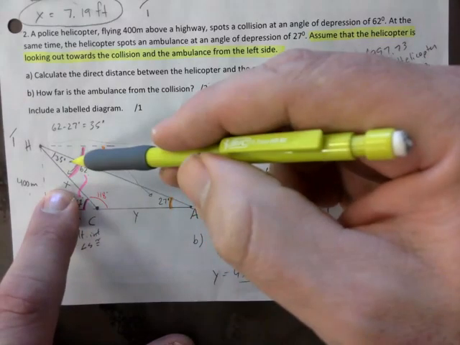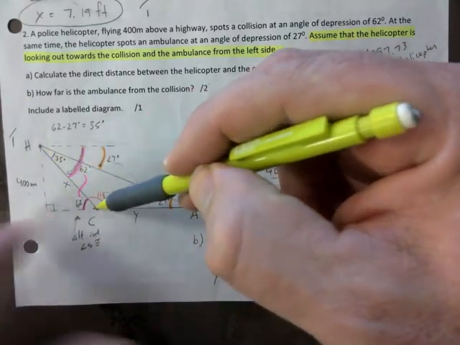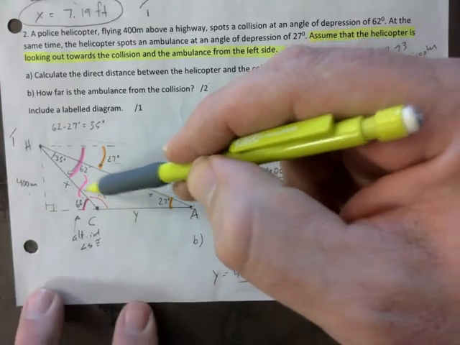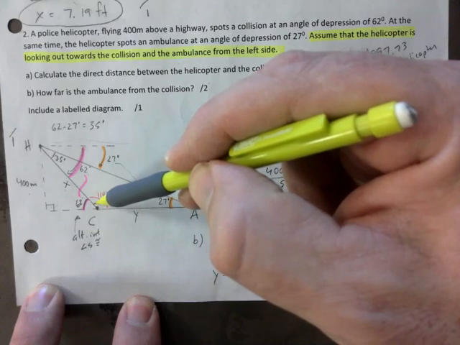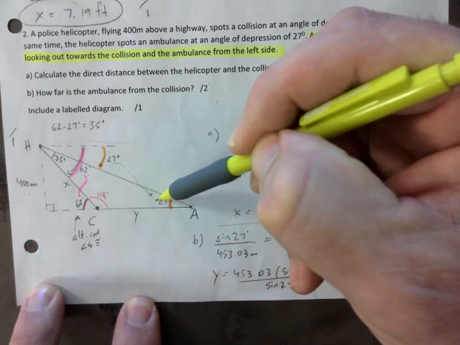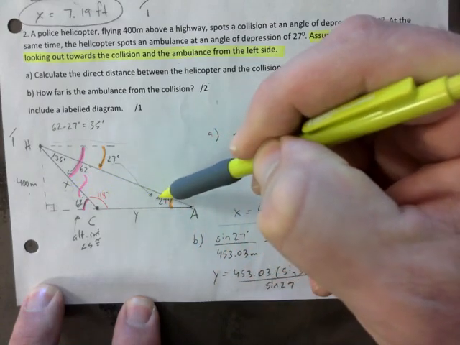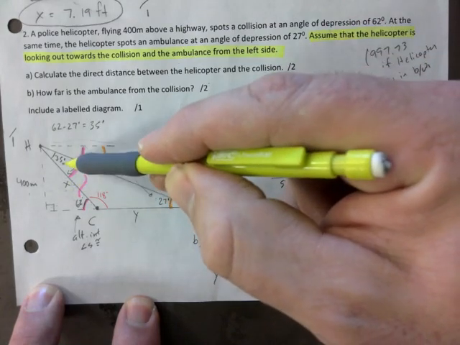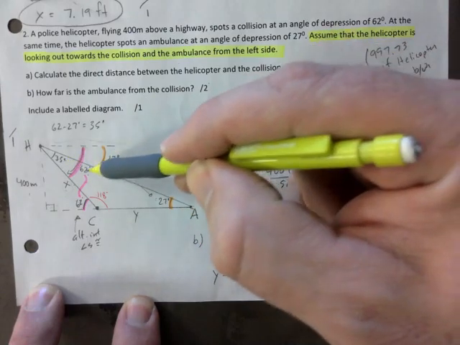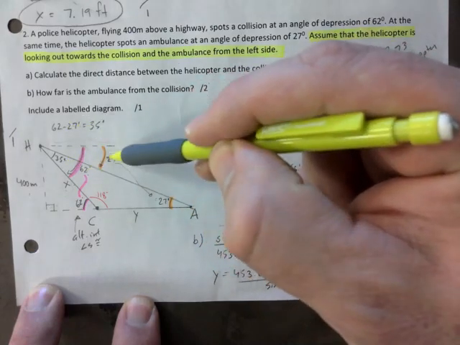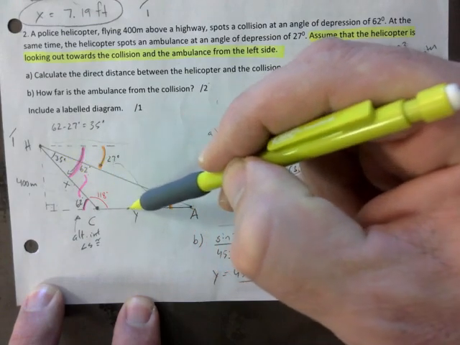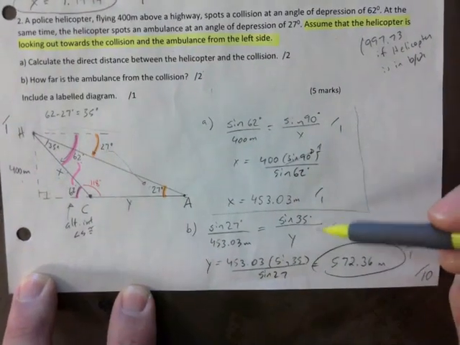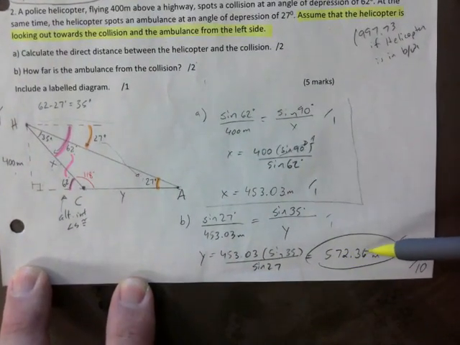My approach is always, when there's multiple triangles, I find a side that they share. These triangles, so that's the one, and I kind of prompted you to do that anyways. And now you have another pair, sine of 27 across the side you just found, and 35. I got 35 by subtracting the two angles of depression to give me that one. So that's y right there. And that was the next distance that I had to find.